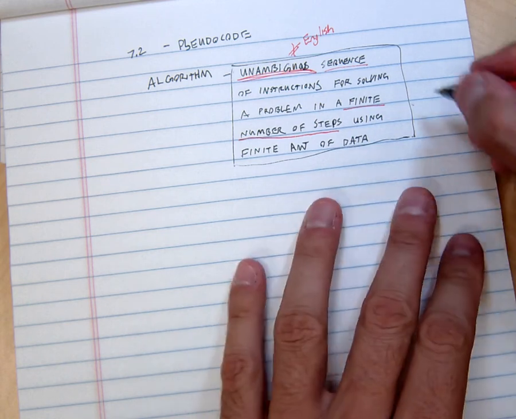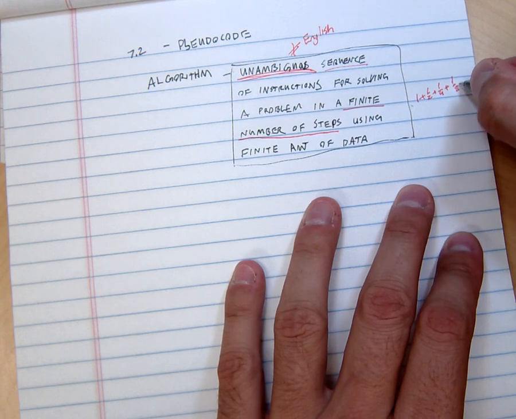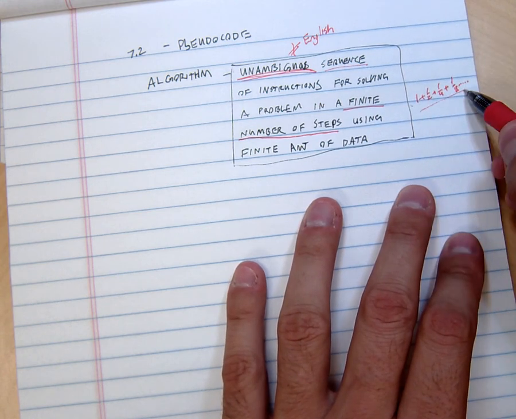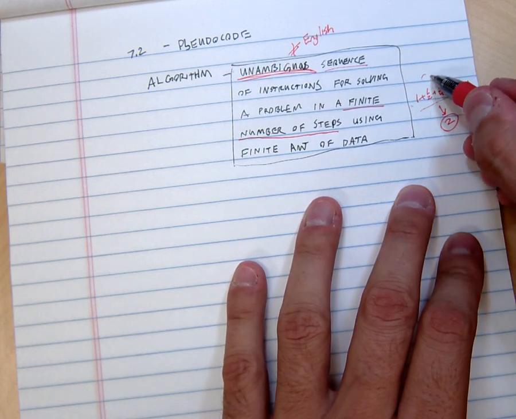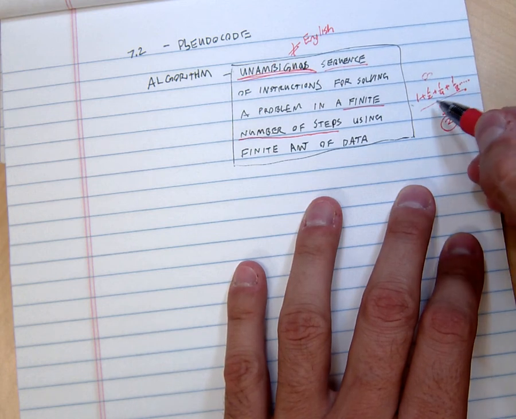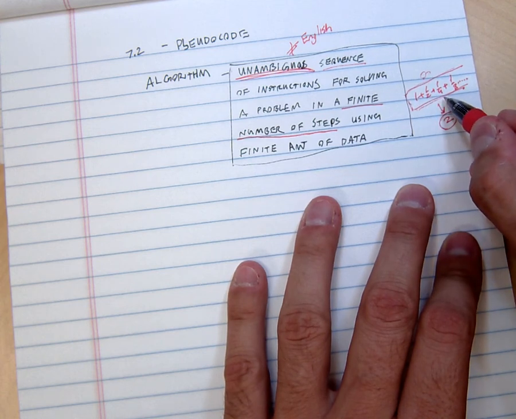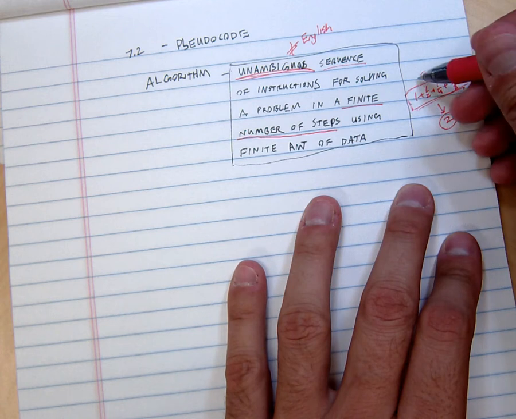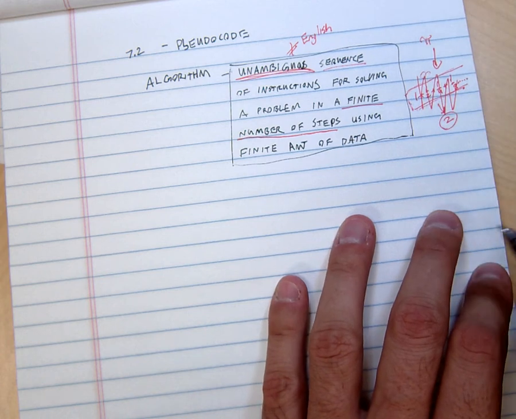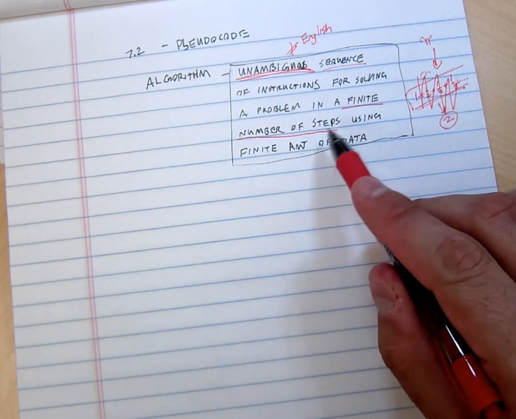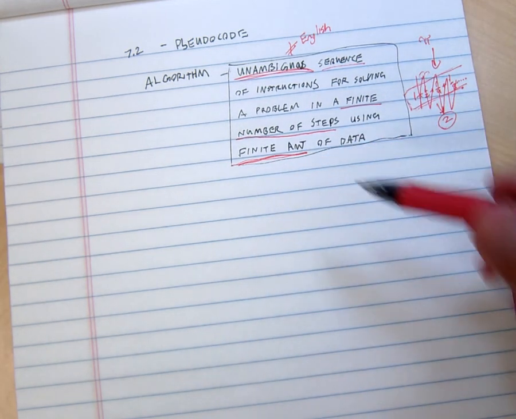You can't say add 1 plus 1/2 plus 1/4 plus 1/8 and so on, because that would be an infinite series. We know that the solution is 2, but it would take an infinite number of steps in order to reach it. So this is not a good algorithm for calculating that, because it would never stop. Although we do have algorithms that use series like that, for instance, to calculate pi. But it needs to happen in a finite number of steps, and you need to use a finite amount of data. I feel like that's implied here.